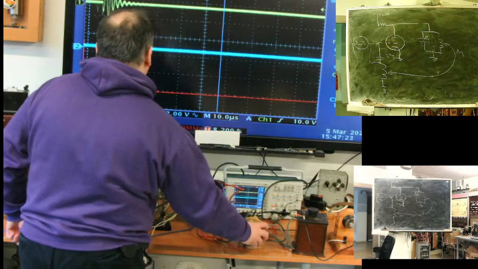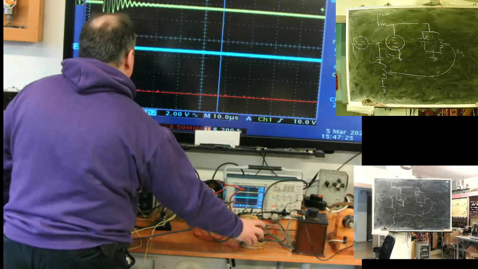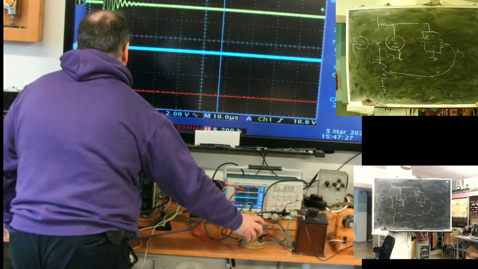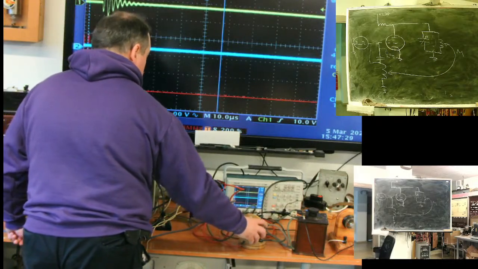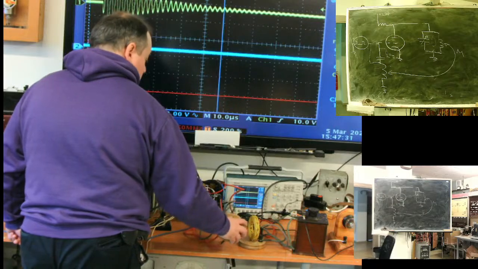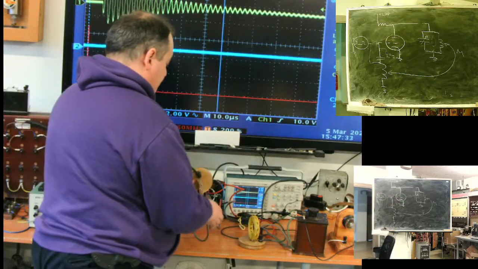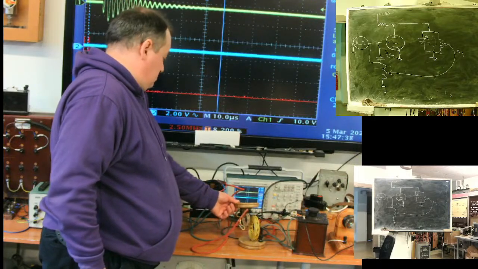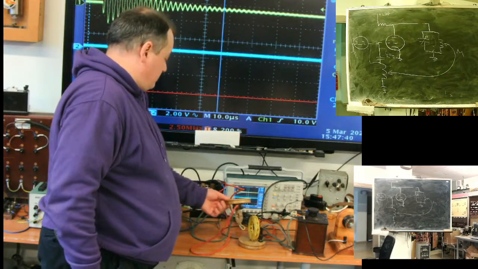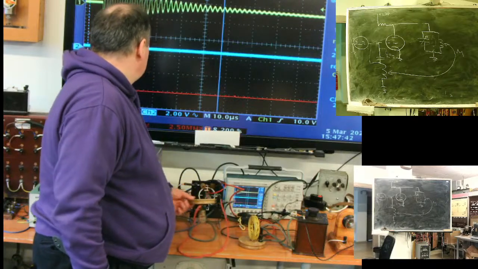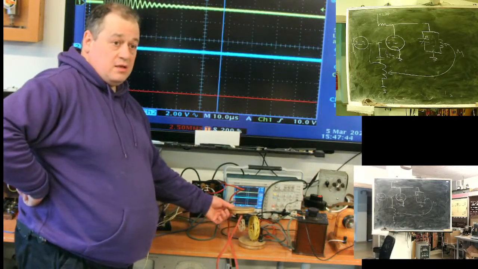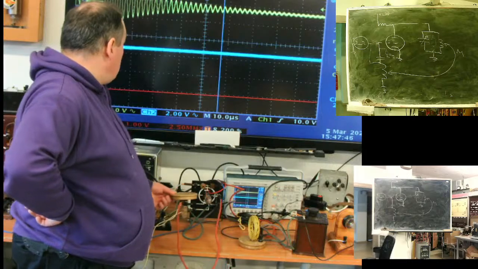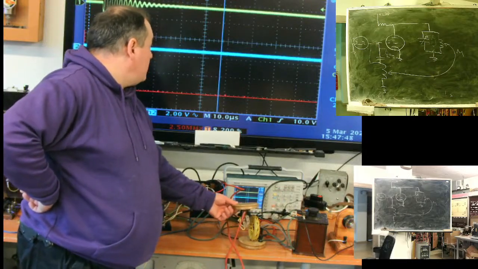You see what's happened? Do you see it? The closer the coil, the stronger the feedback.